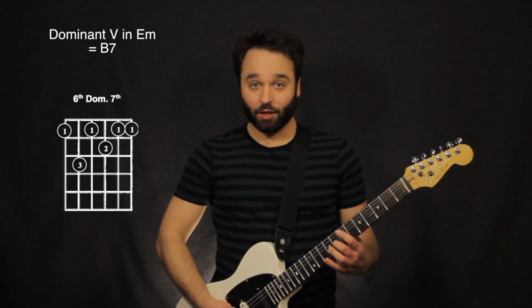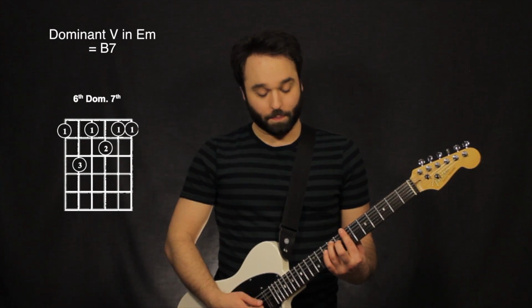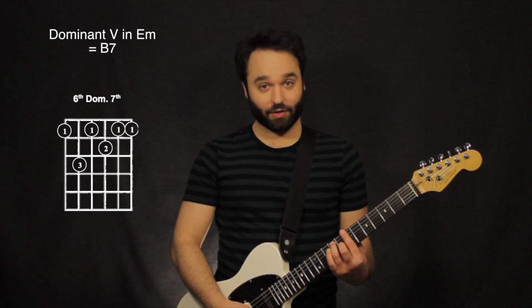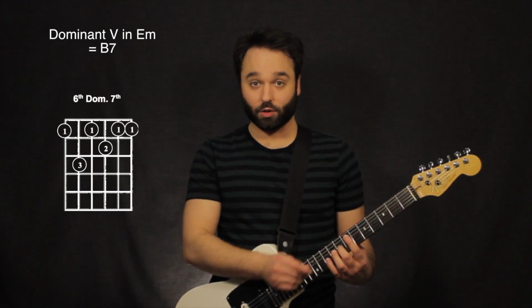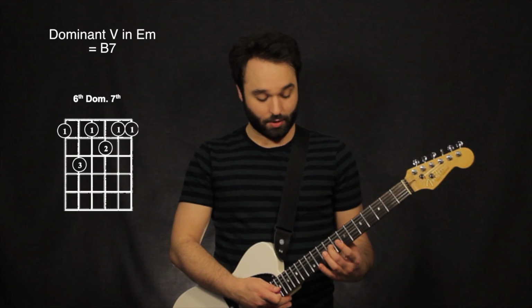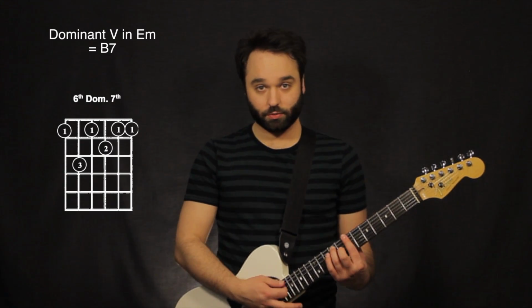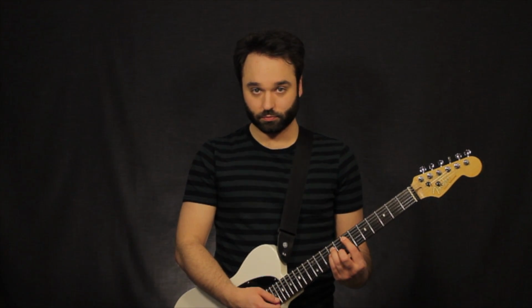You'll notice the one difference between that minor and a dominant 7th is going to be that D sharp right there, which is a half step before my E root note. That note is the big difference between a harmonic minor and a natural minor scale.